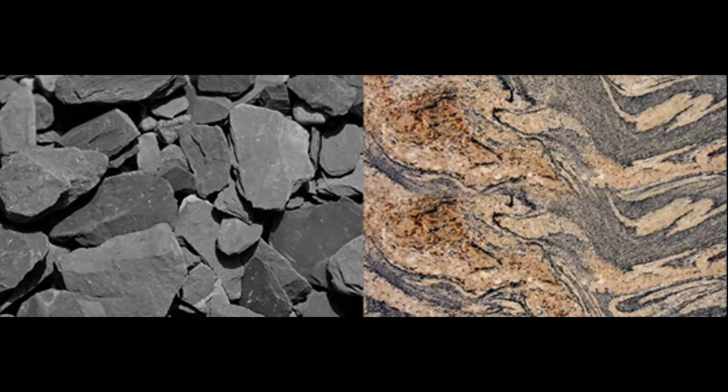Slate looks very similar to shale, but harder and more platy. The rock on the right is actually gneiss, sorry. So the rock on the left is slate. It's made from shale, and it's metamorphic.